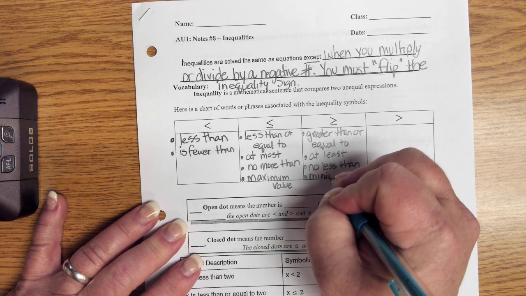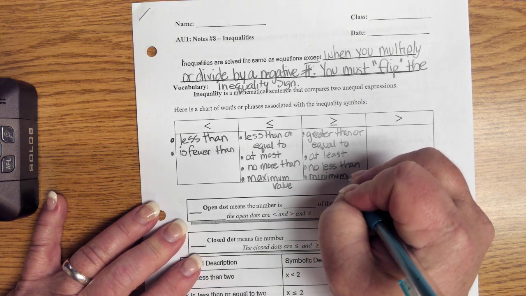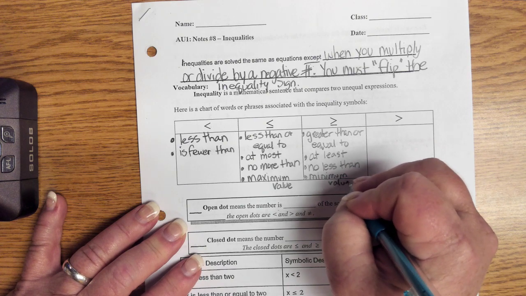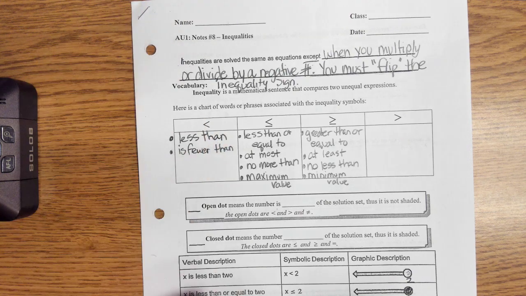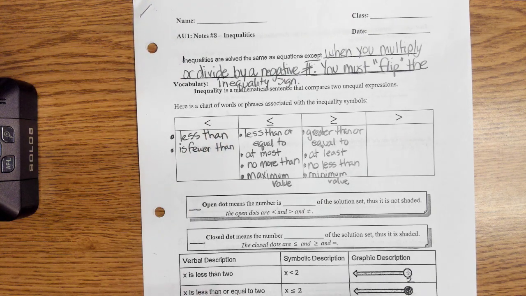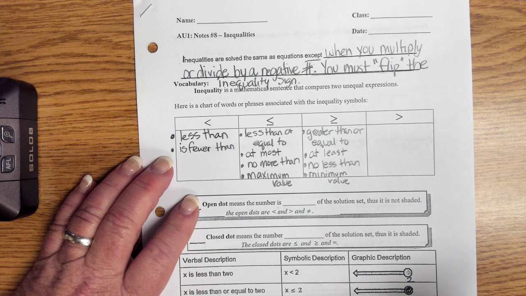Minimum value. Okay. And this is the opposite of less than.